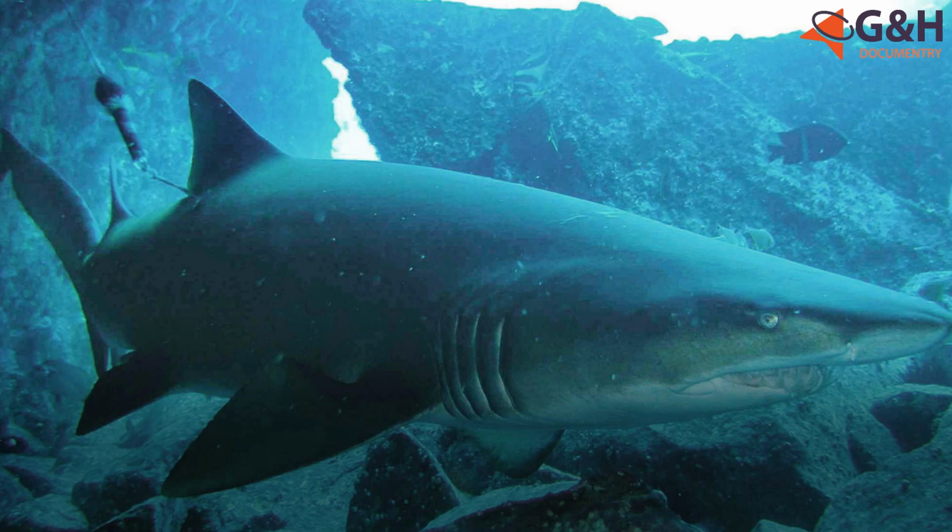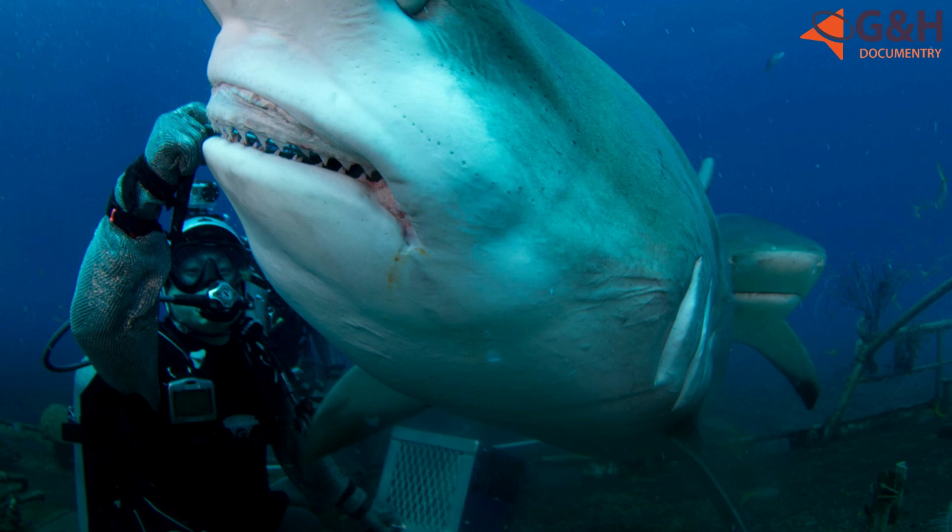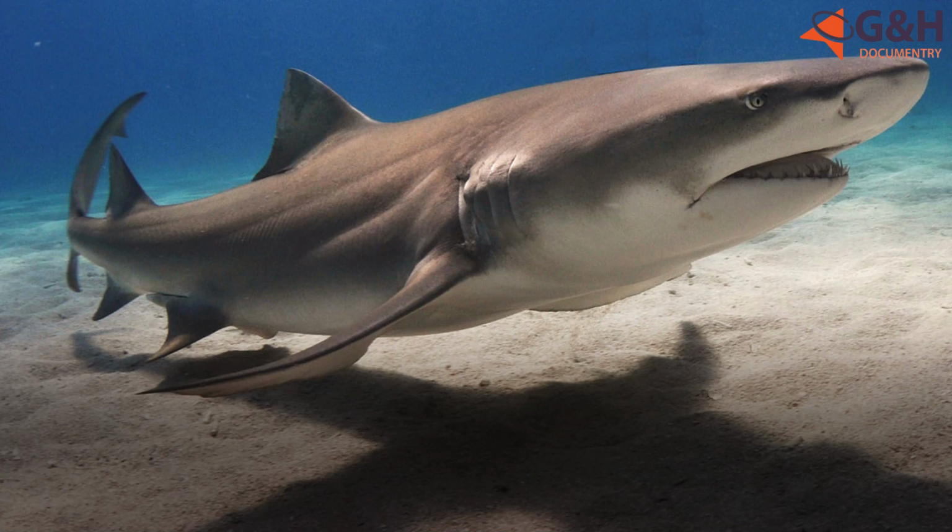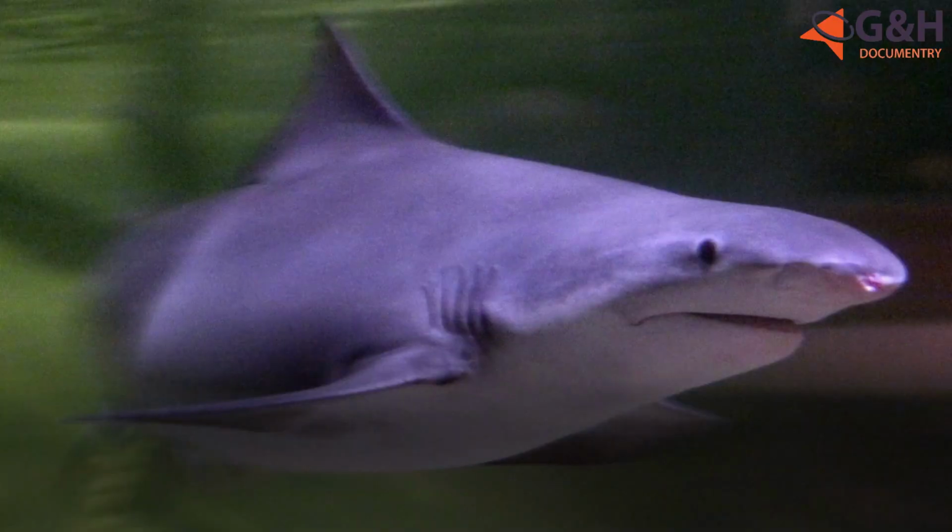Lorenzini's ampullae are the electroreceptor organs. There are hundreds to thousands of them. Sharks use their Lorenzini ampullae to sense electromagnetic fields produced by all living things. This aids sharks in locating prey, particularly hammerhead sharks.